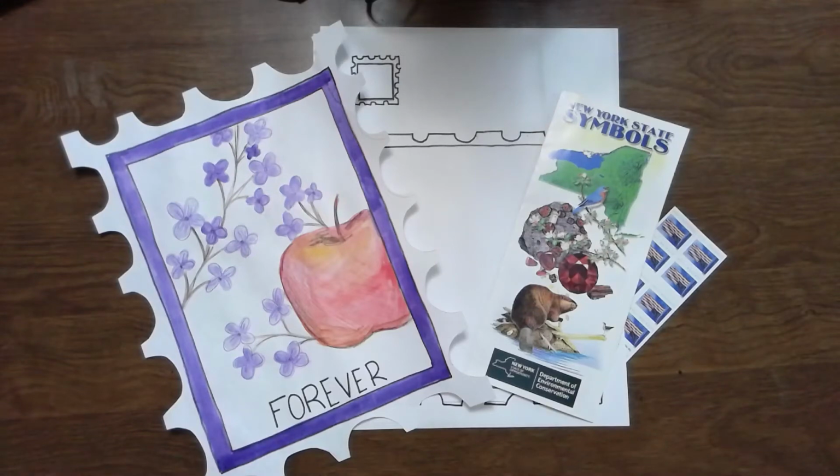Hi art friends! In this video I'm going to show you how to design your own postage stamp inspired by symbols and images of New York State. A postage stamp is a piece of paper with glue on the back that is put on the corner of a letter to pay the fee for having the postal service take the letter to where it's supposed to go.